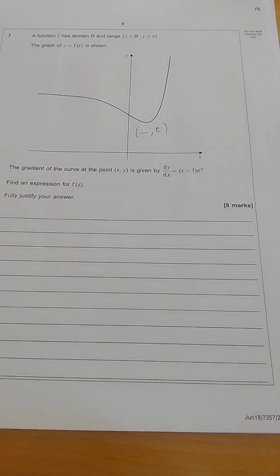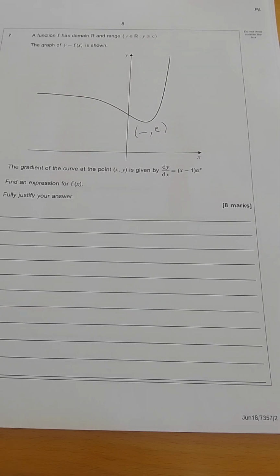The second thing that we'll notice is we're given an expression for dy/dx, the derivative, and we want to find the function for its integral to get to f of x. So what we need to do is integrate this expression. And if you look at the expression, it's two expressions multiplied together. And when you have this kind of expression you want to integrate, you should be thinking about using integration by parts.